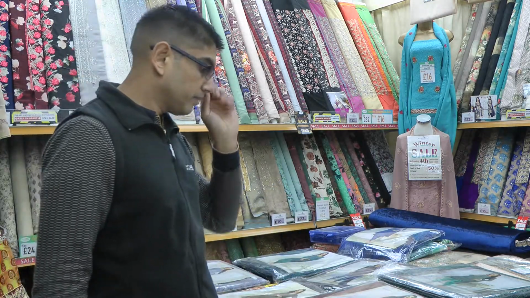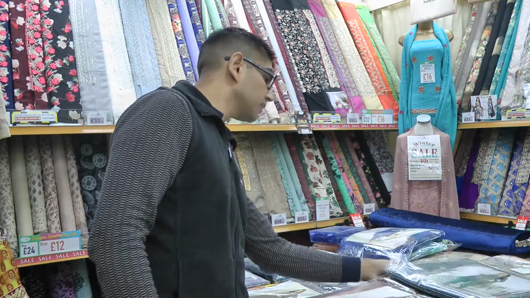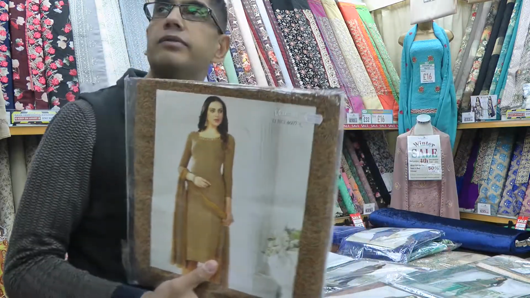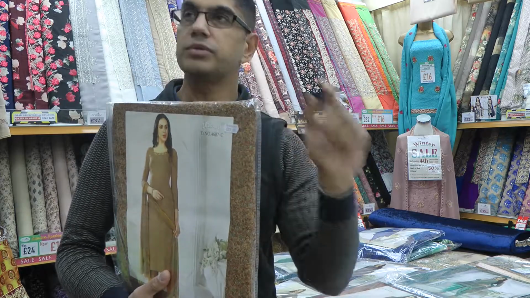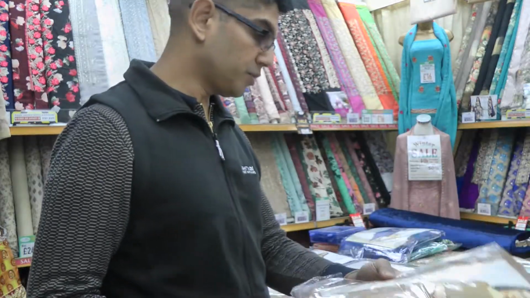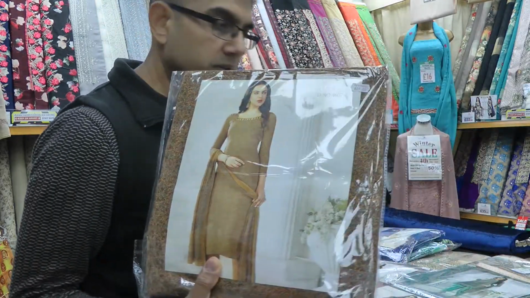So I think initially we're going to go for one from the 4607. And we'll probably go for a mustard colour, because looking at what we've got on display already, we haven't got a mustard colour, so that will introduce a new colour into it. So 4607 in the mustard, we'll use that.